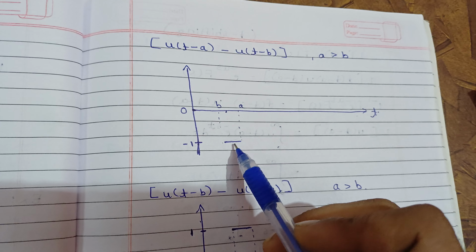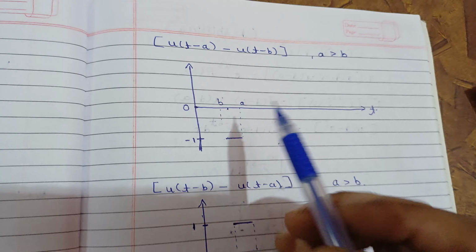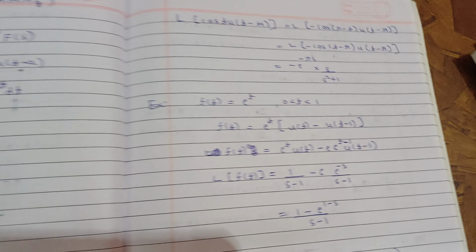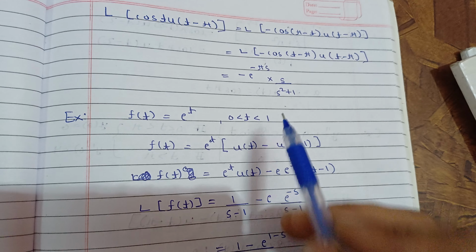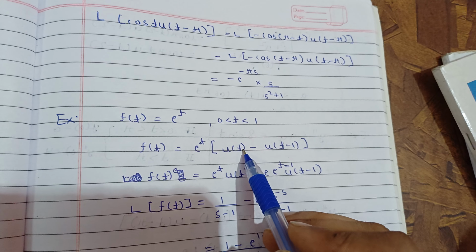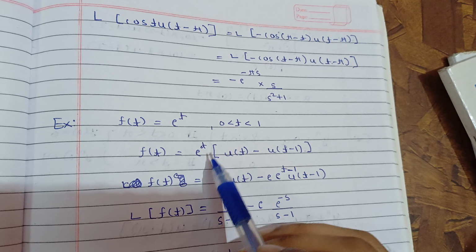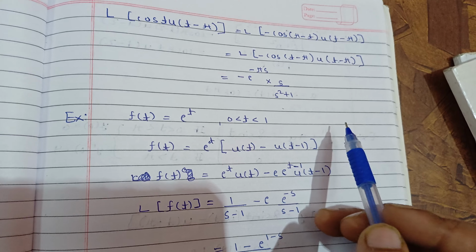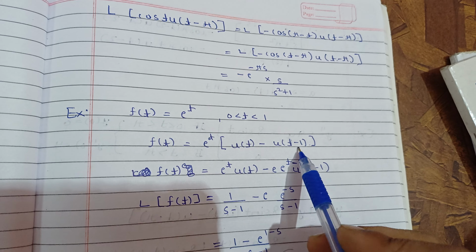So this function was only limited between a and b, so that's why we need to apply the same condition here to limit this function between 0 and 1. So it will be u(t) minus u(t minus 1), that is u(t minus 0) and u(t minus 1). Now e^t is limited between 0 and 1, otherwise it will be 0. That's why we can write f(t) in this form.